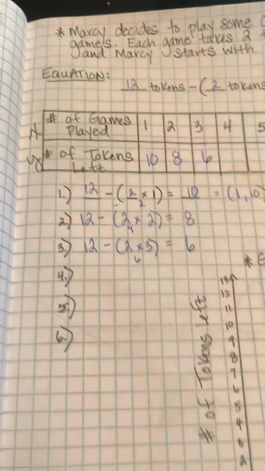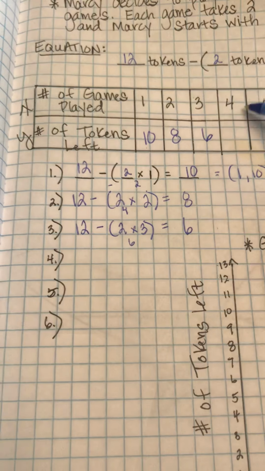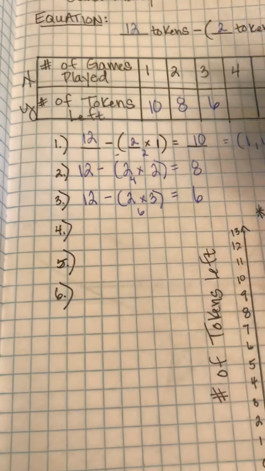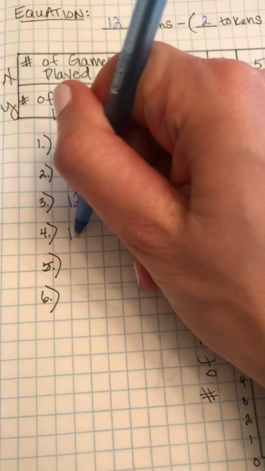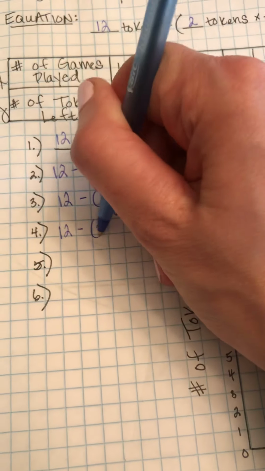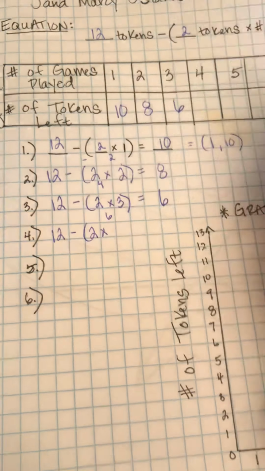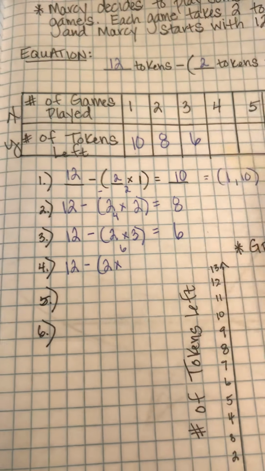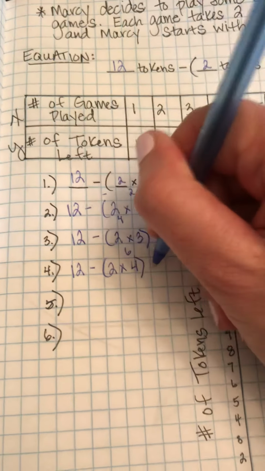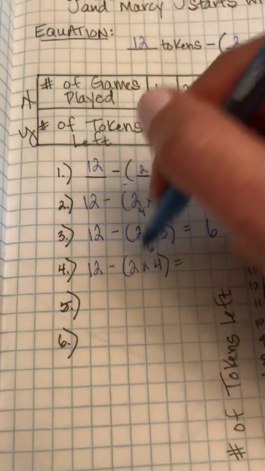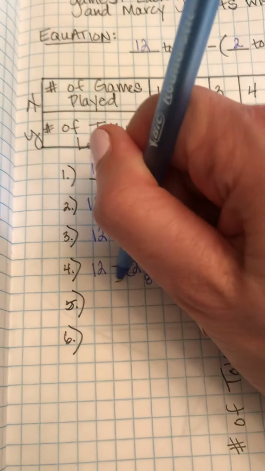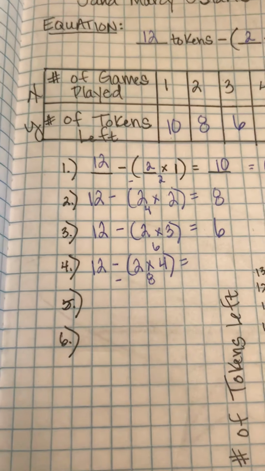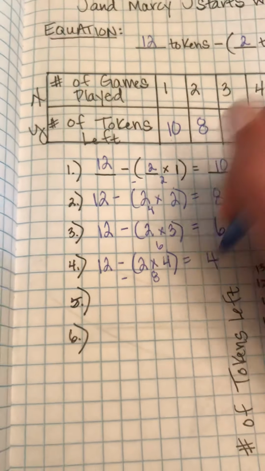Let's keep going. For the next situation, she's going to play 4 games. So she starts with her 12 tokens, and it's 2 tokens per game. And then we're playing 4 this time. So let's see. Oh my, this would be 8. So it would be 12 take away 8. So that would be 4.